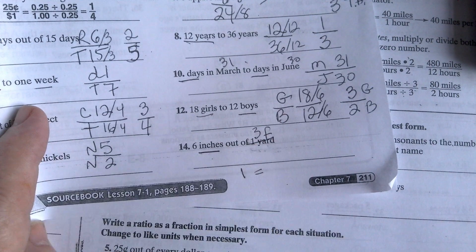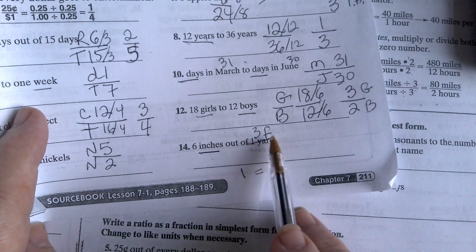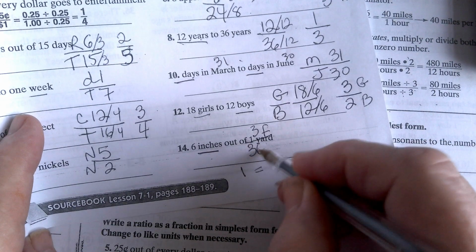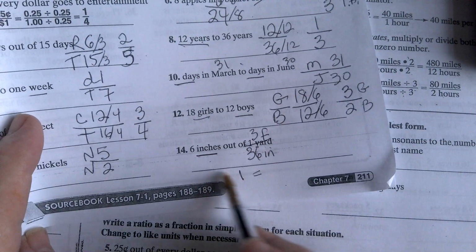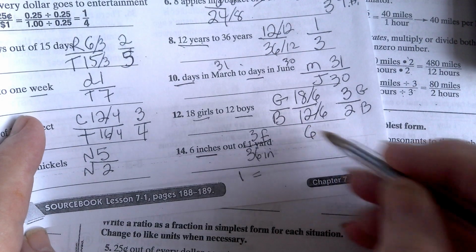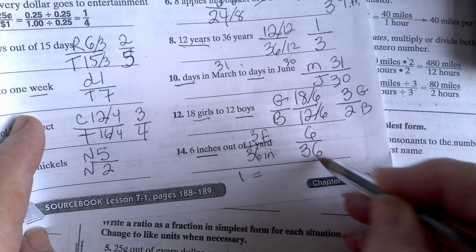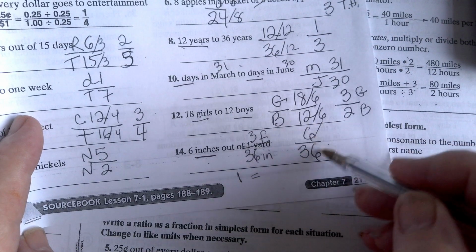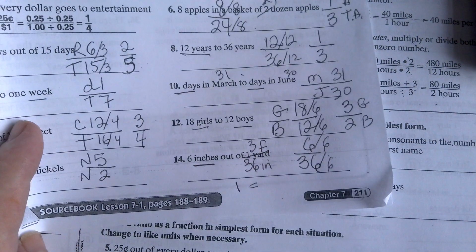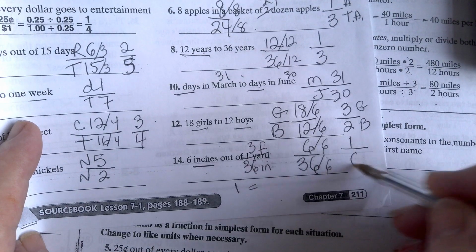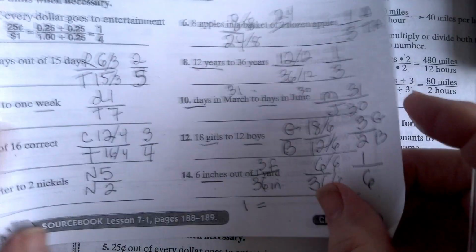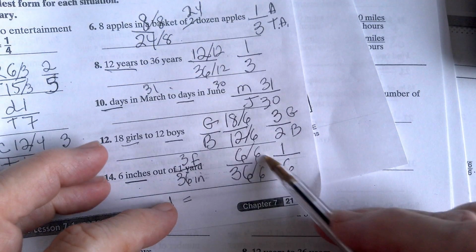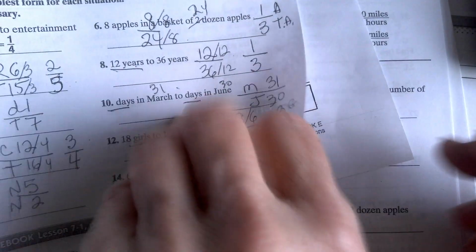So for every 1 foot there's 12, and 12 times 3 would be 36 inches. So now I'm going to write my 6 inches out of 36 inches. Can that be reduced by 6? Yes. 1 over 6. So it's going to be a ratio of 1 over 6. It's 6 over 36, and then we reduced it.